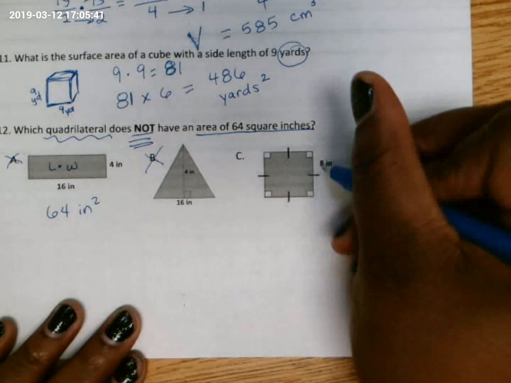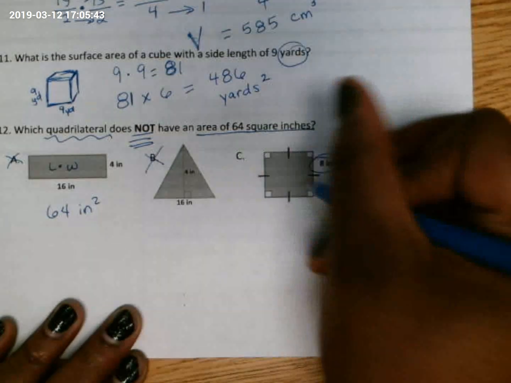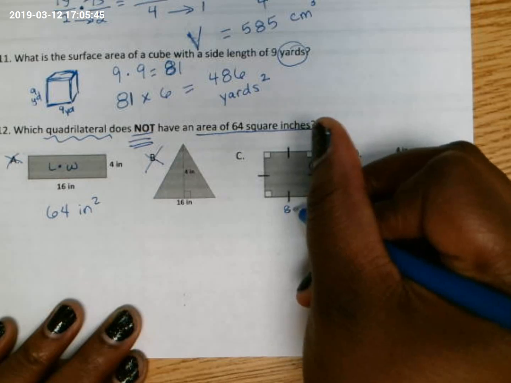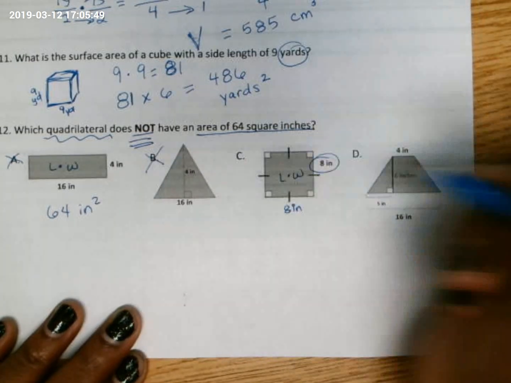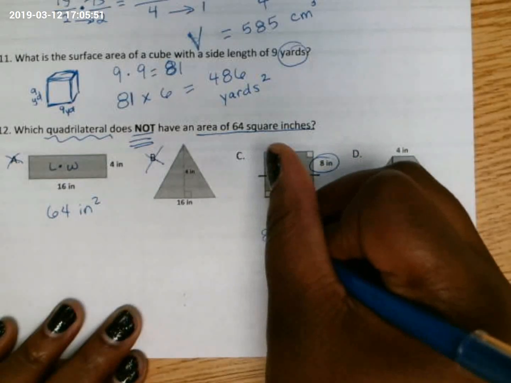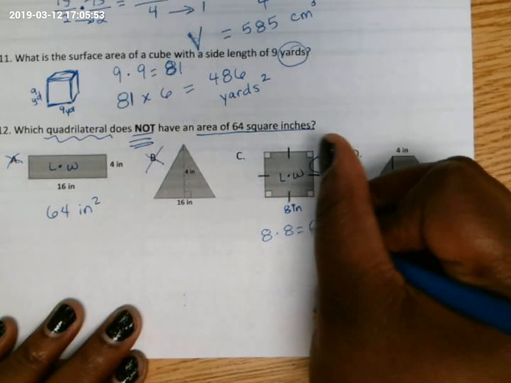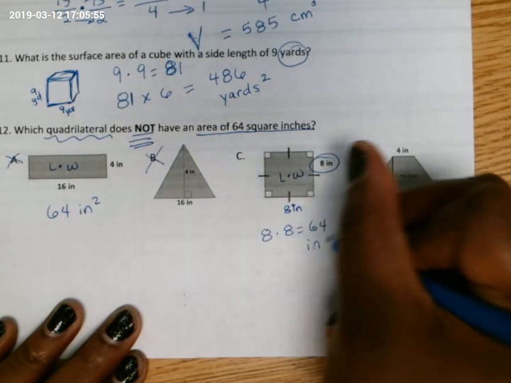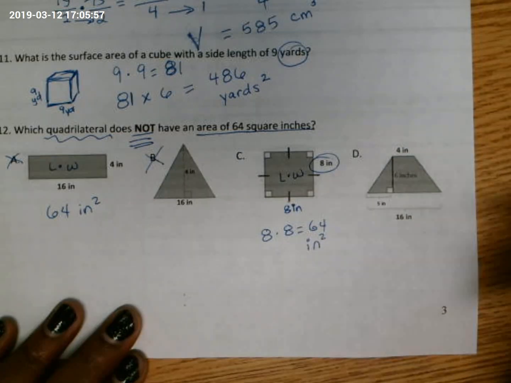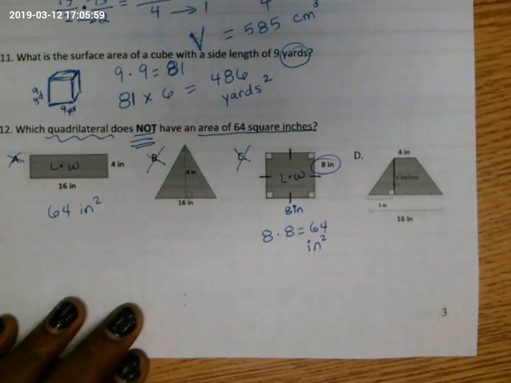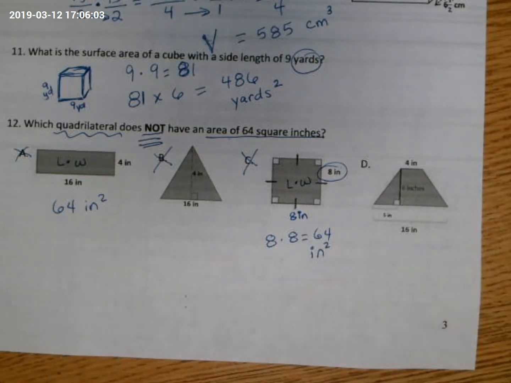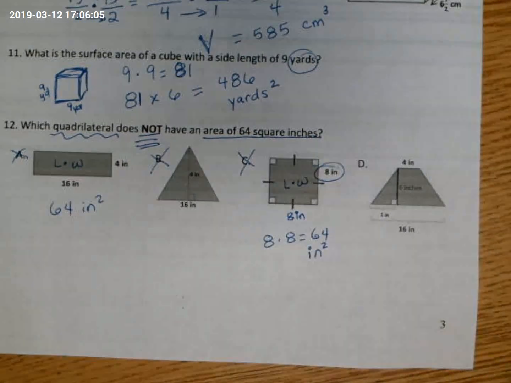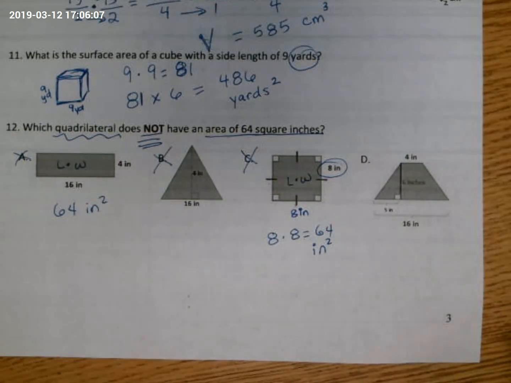And they show us that it's 8 inches. So that means that's 8 inches. So this is also 8 inches. And we're doing length times width again. So 8 times 8 equals 64. So this is 64 square inches. Again, so that doesn't fit. So now we are going to look at this trapezoid. Now, process of elimination says this has to be the answer.